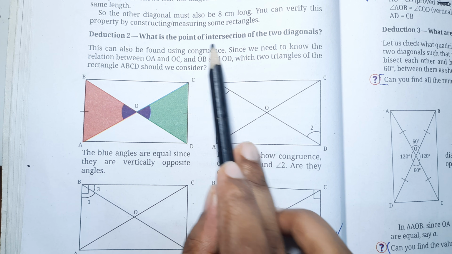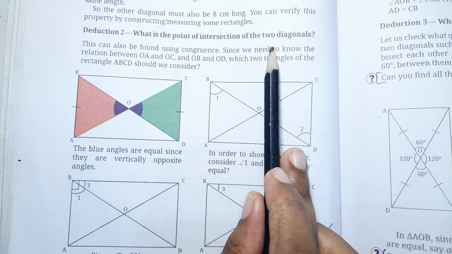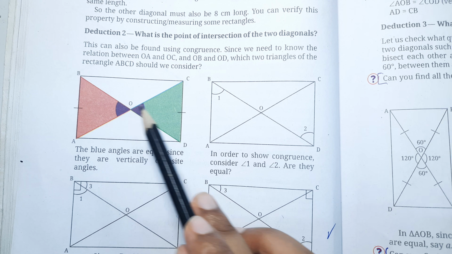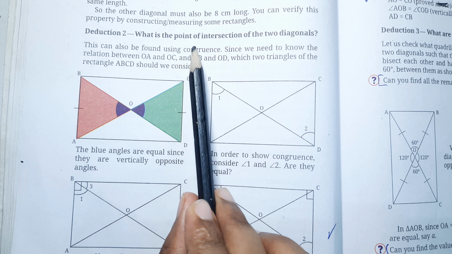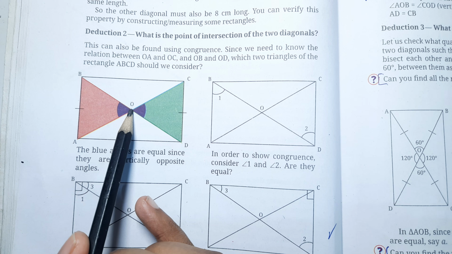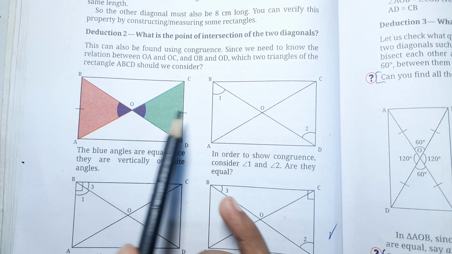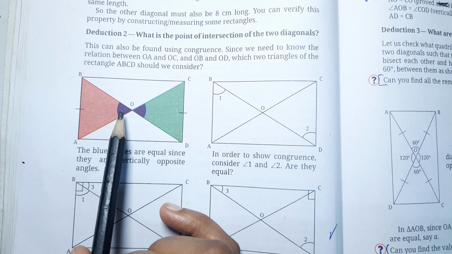Deduction 2: what is the point of intersection of the two diagonals? You all can see the two diagonals are given and you want the point of intersection. So this is the point of intersection. The blue angles are equal since they are vertically opposite angles.